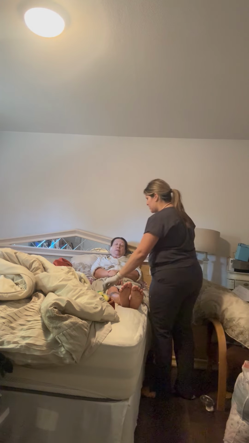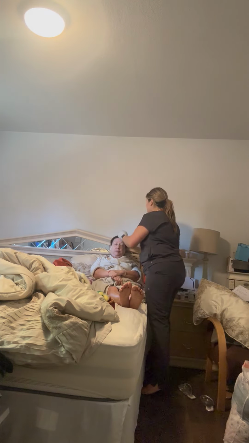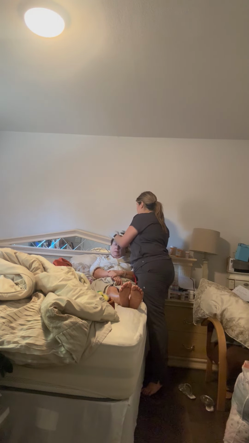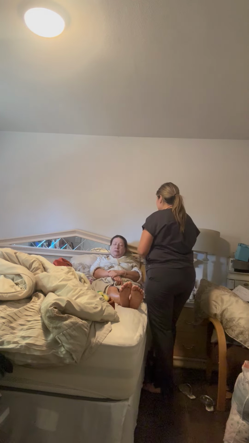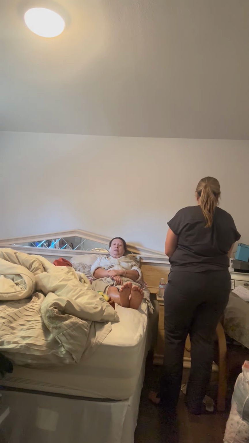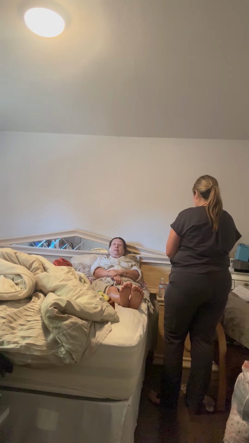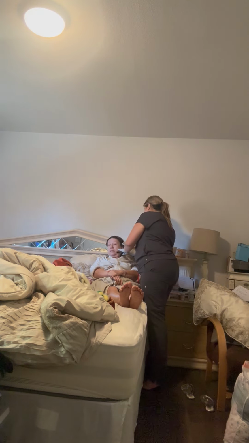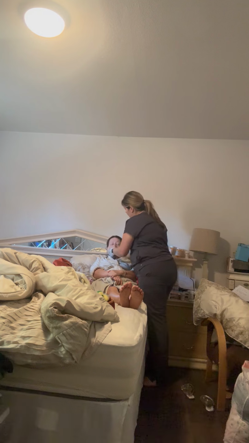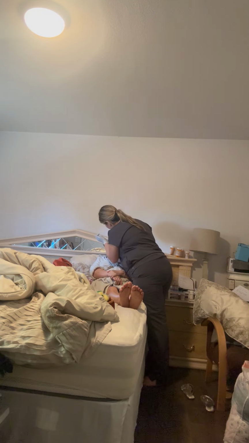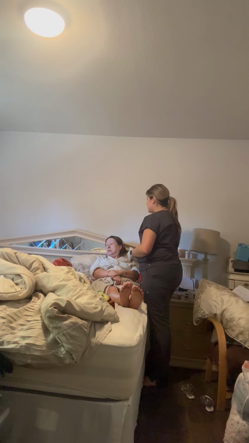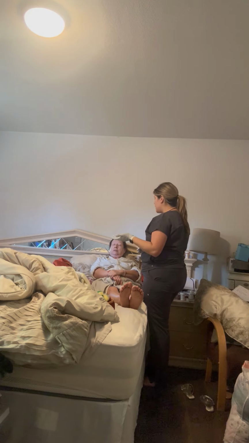So we'll go ahead and start with the hair. We're going to go ahead and feel for the head, make sure there's no bumps, bruises, or any lesions, and that hair is evenly distributed, which it is. Then we will go ahead and look at the ears. So we're going to look at the left ear, look at the right ear. I'm going to go ahead and shine my light. Ears are intact. There's no leakage or any drainage.